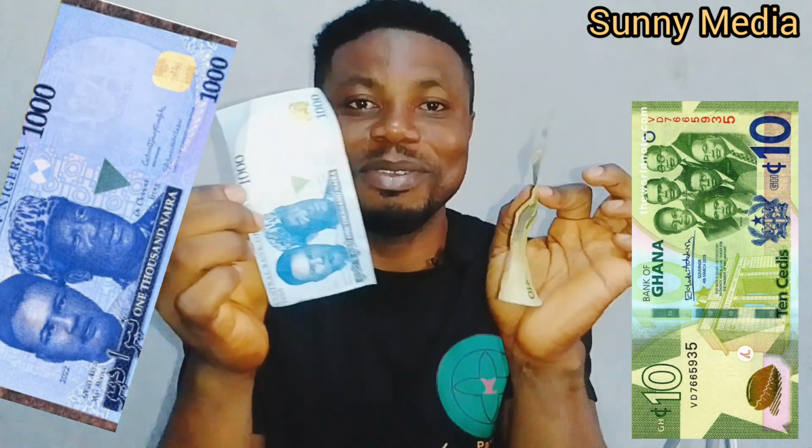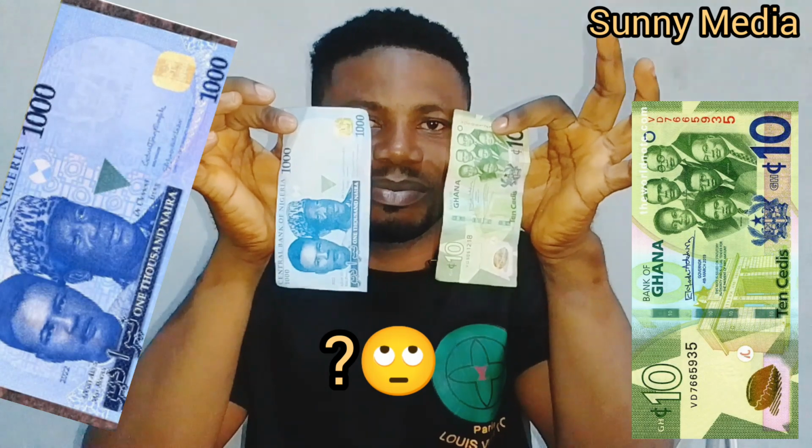This is 1,000 naira notes, and this is 10 Ghana cedis notes. What is different between these two money? Let me see who can answer that before I continue. Who can tell me the difference between these two notes? Okay. Maybe you got it right, maybe you did not. Okay, let's dive into the video, guys.